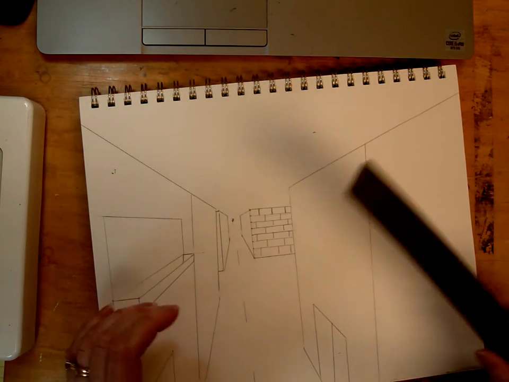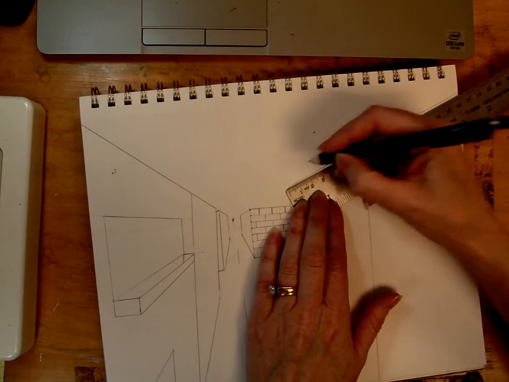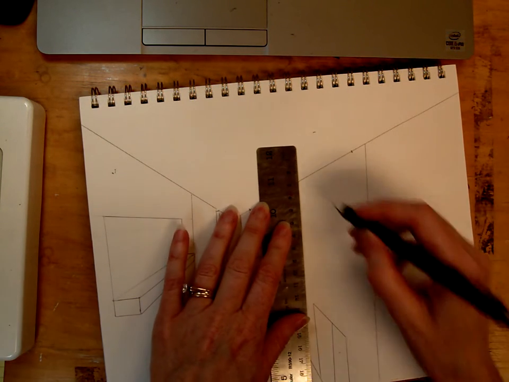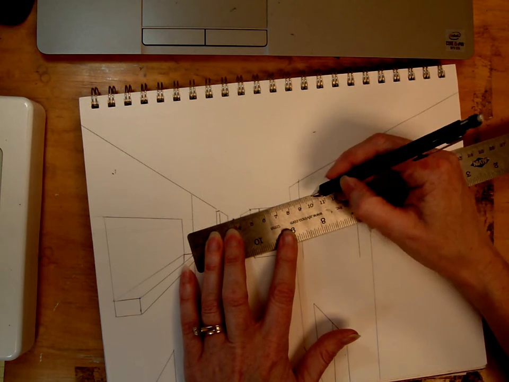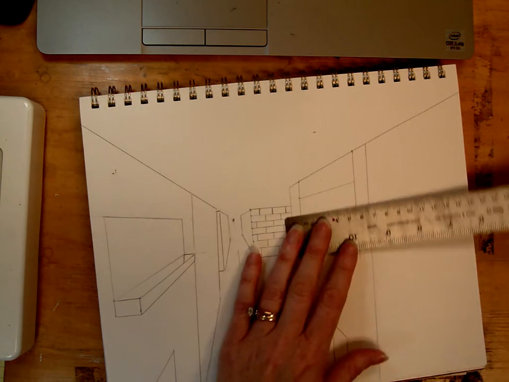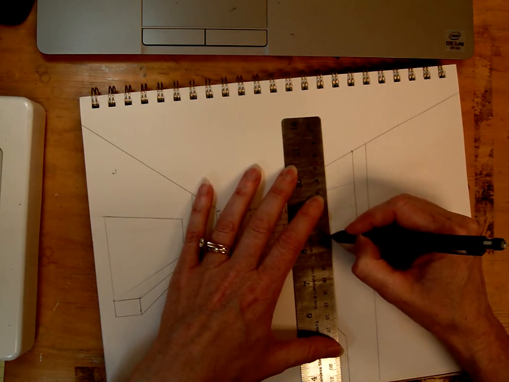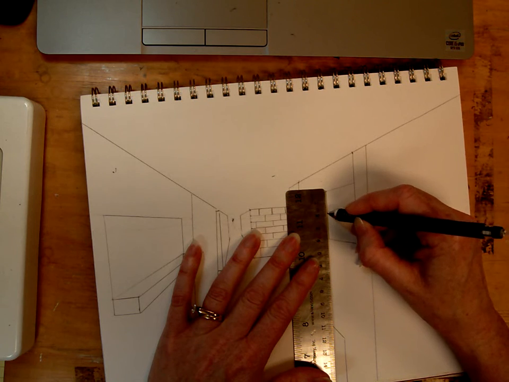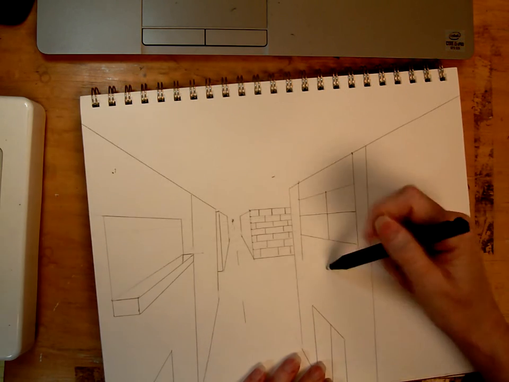I'm going to add more windows and doors. So the top of my windows, and it goes right there, and then it's going to come down right here, and then divide it. Okay, so I'm going to get rid of lines I no longer need.